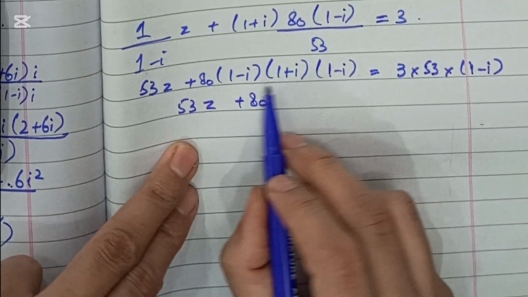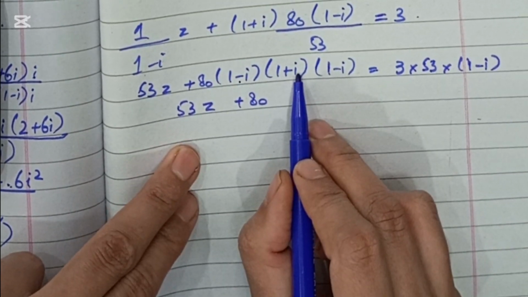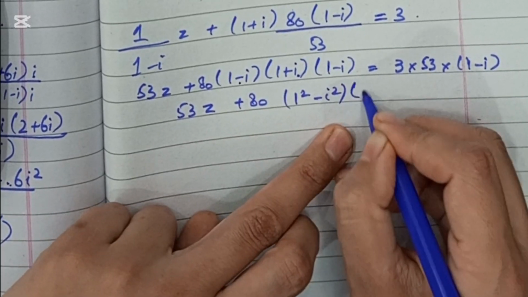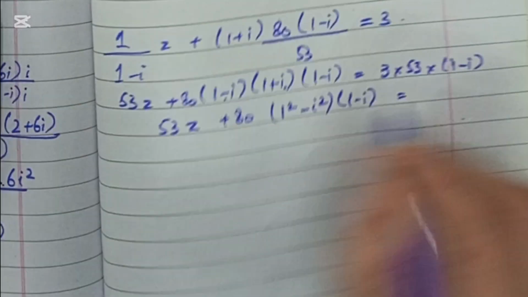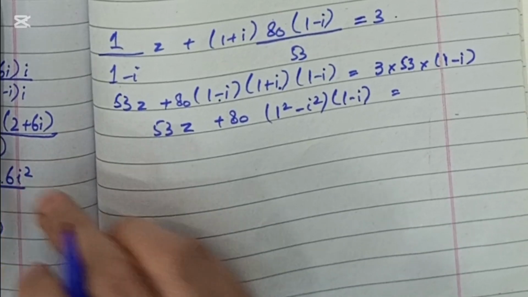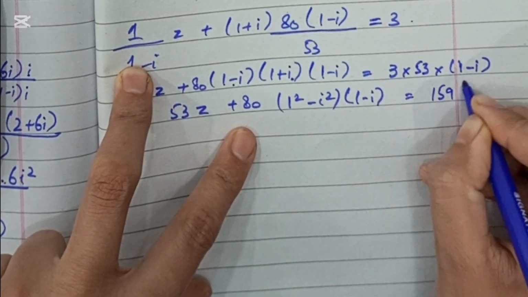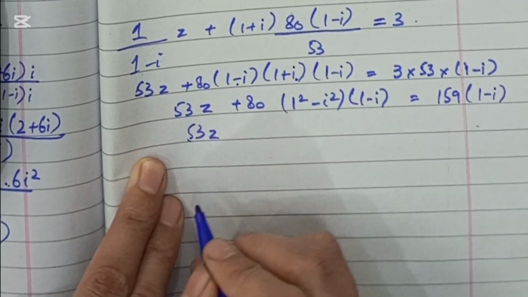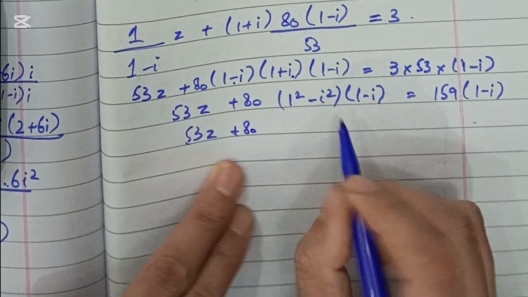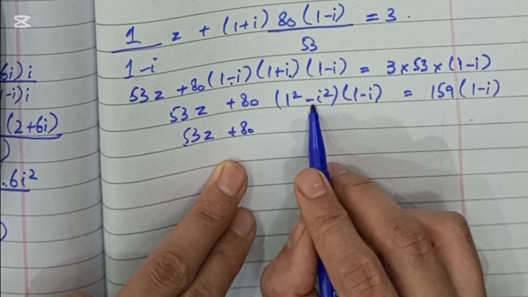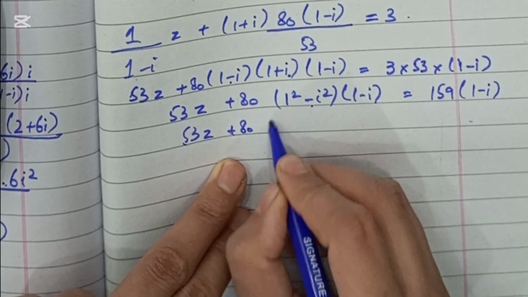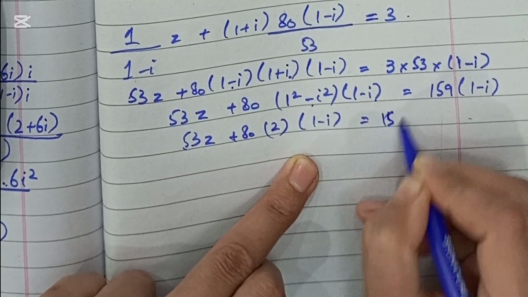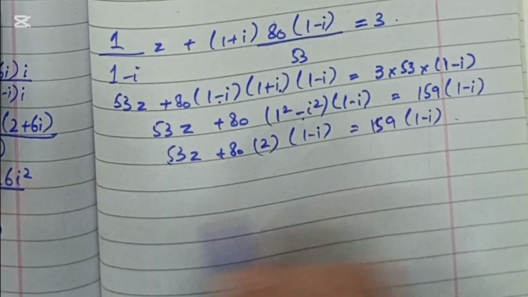Now as you see, 1 minus iota and 1 plus iota will make it 1 square minus iota square. 53 into 3 will be 159 into (1 minus iota). Okay, so this is iota square, minus will be changed into plus, 1 plus 1 is 2.